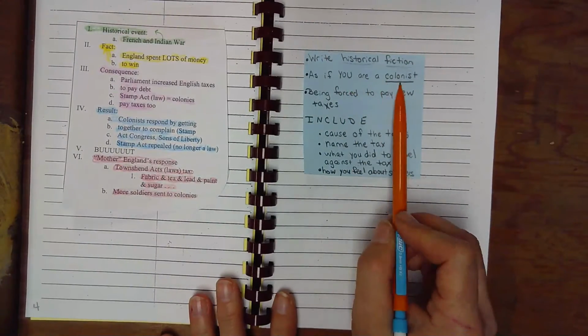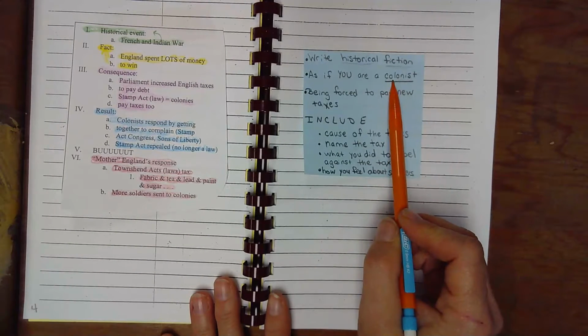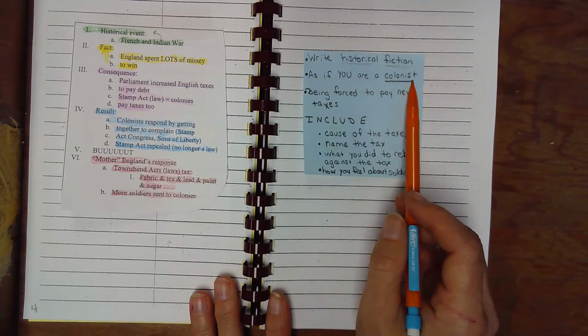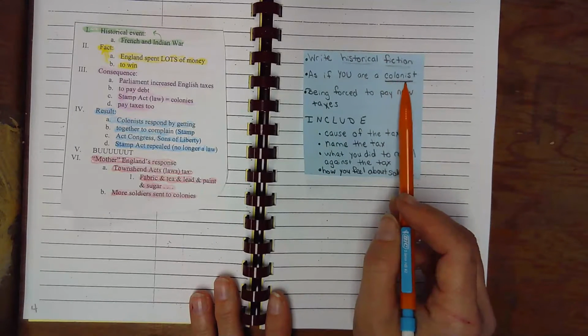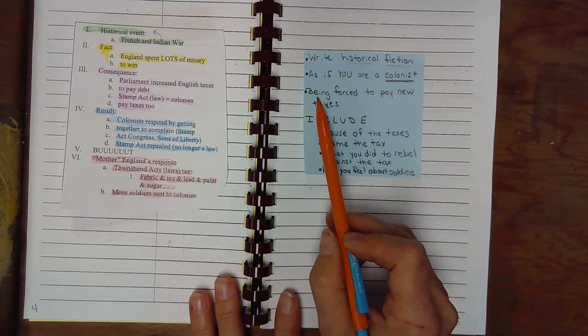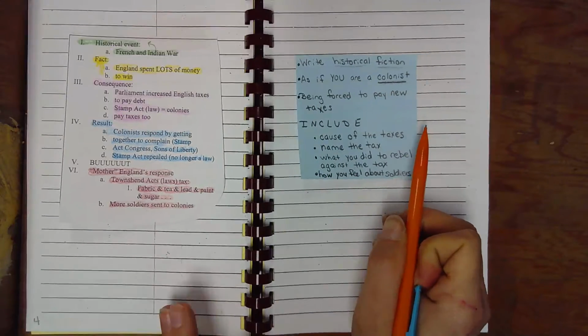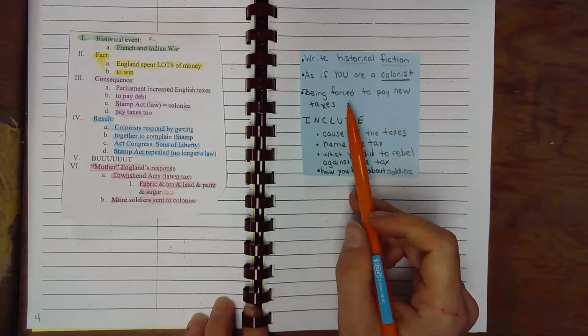But you do need to make it clear that you are a colonist. You are not in England, you are in the colonies. So using the word colony or colonist would be a very good idea. In fact, if you underline it when you use it, that will make it much more likely that you will get credit for using it.